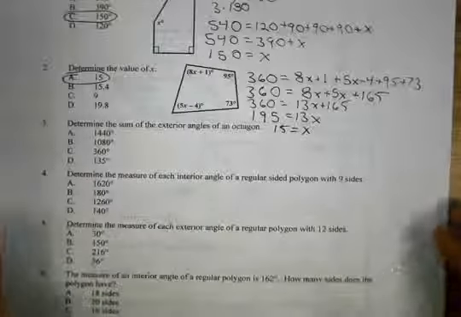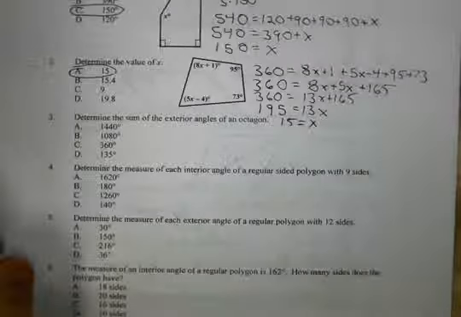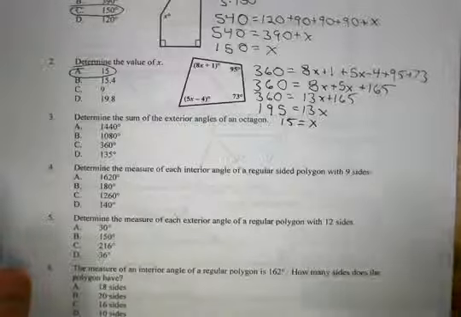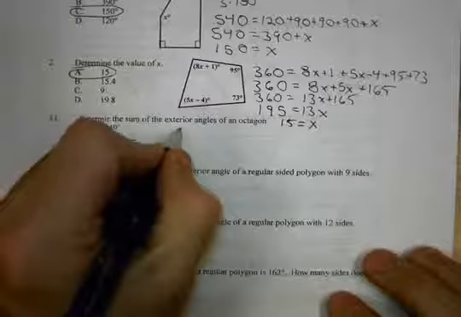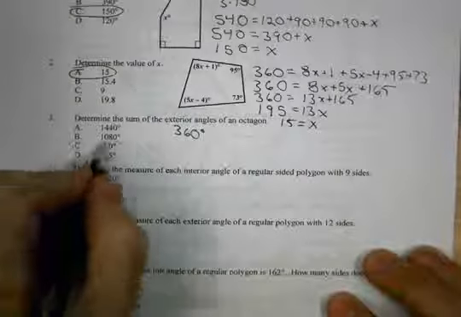Number 3 wants to know the total for the exterior angles. Even though it's an octagon, our rule is that it doesn't matter how many sides we have, the exterior angle total is always 360. Our answer is C.